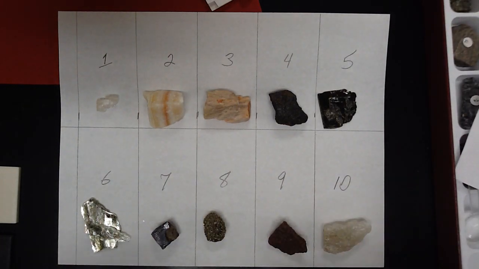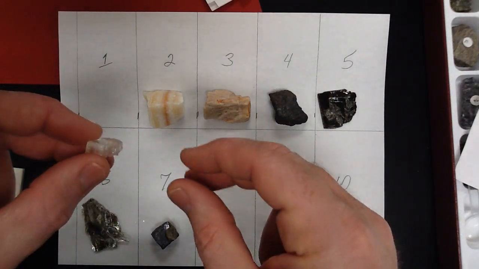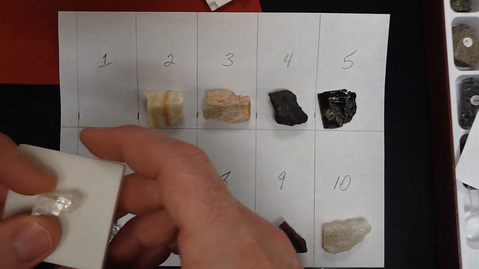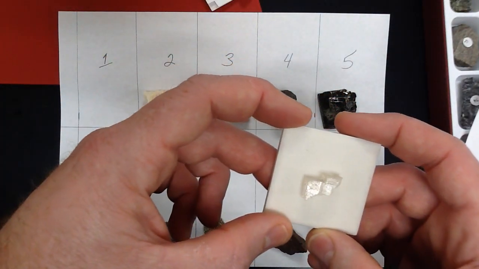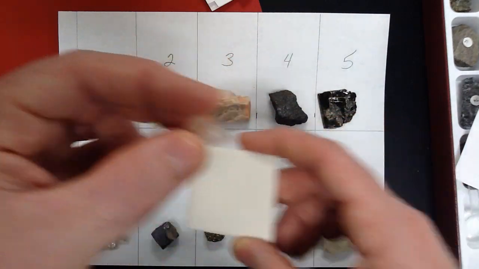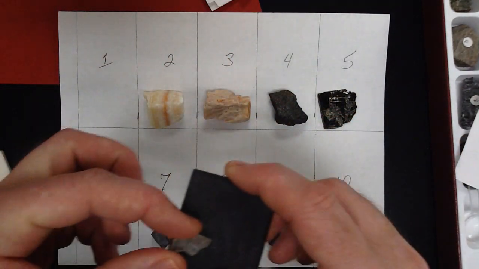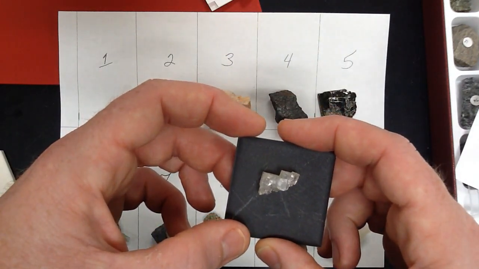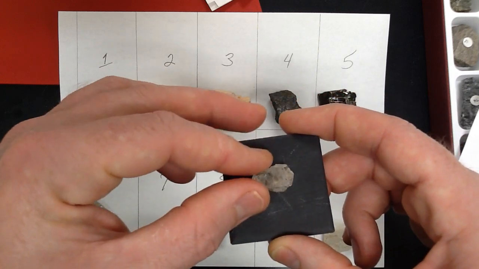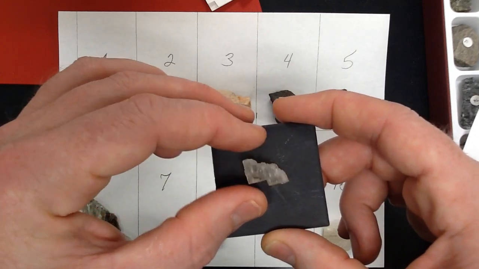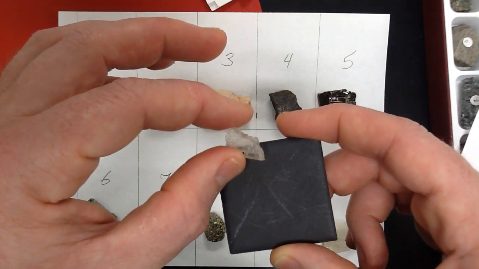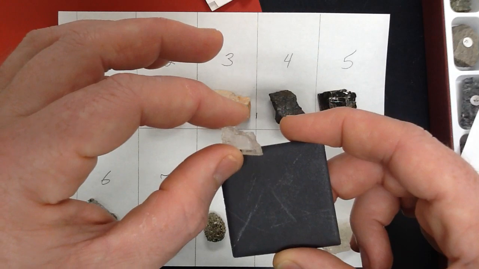So starting off, we have mineral number 1 here. I'll try to get you a good view in the camera of what this looks like. Hopefully you can see some of the angles that are going on here, the color of it. It is transparent, translucent.